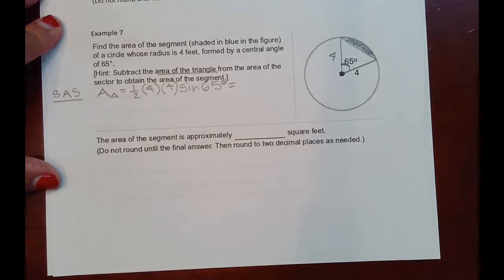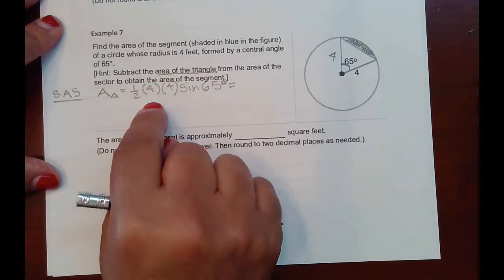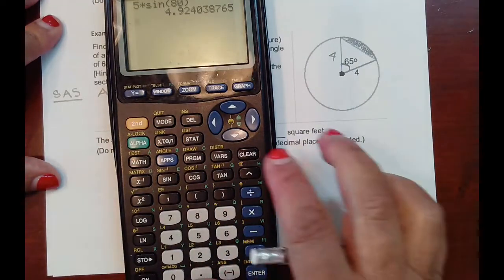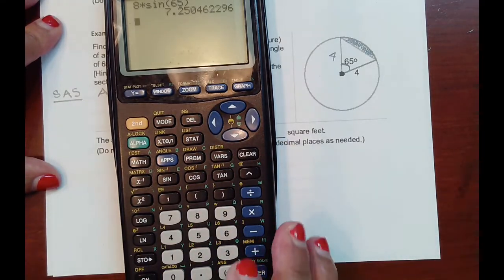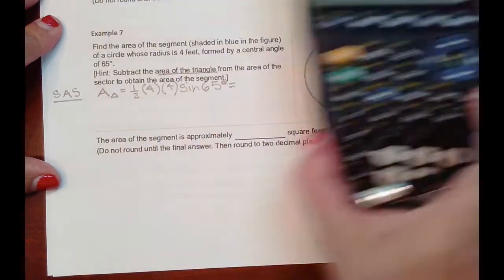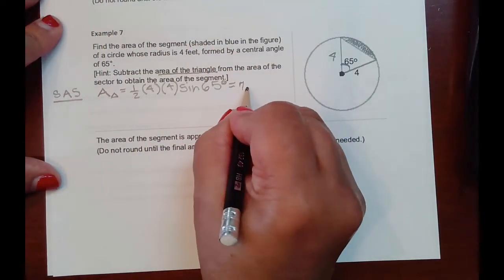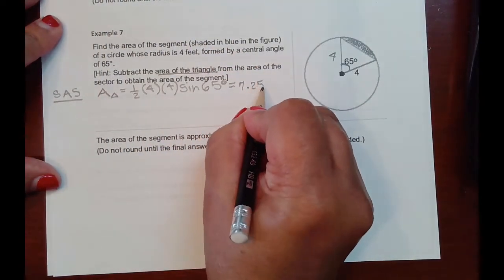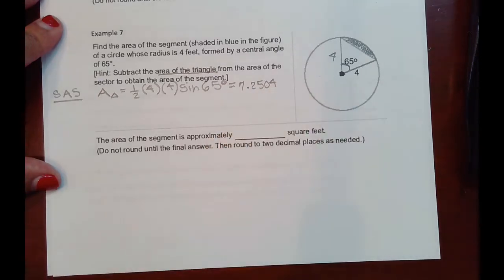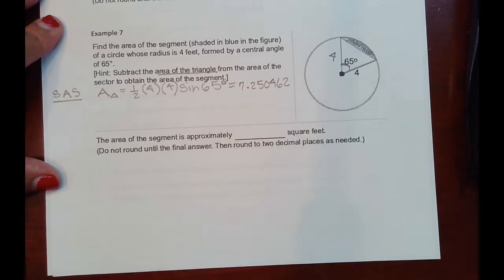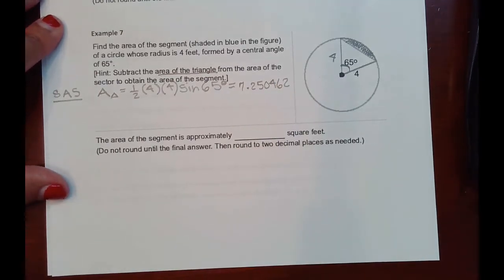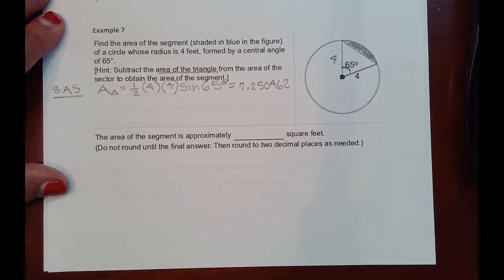You can pop all that into your calculator. Half of 16 is 8. 8 times sine of 65 is 7.2504. And I'm going to carry that out just a bit more, because this is not the last step of the problem, so we're not really ready to round off to 2 decimal places.